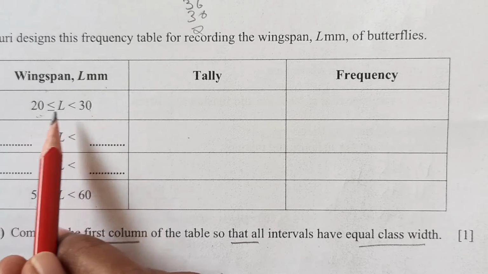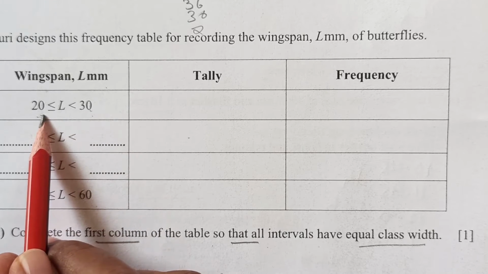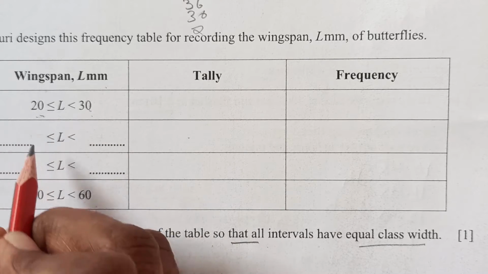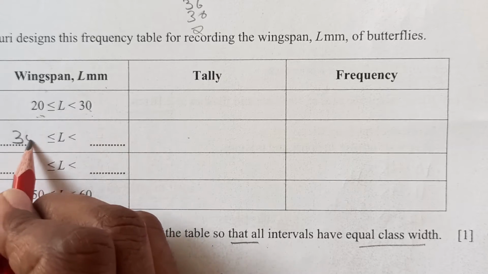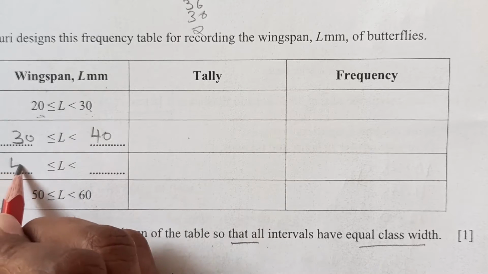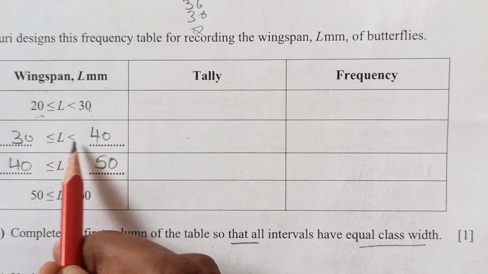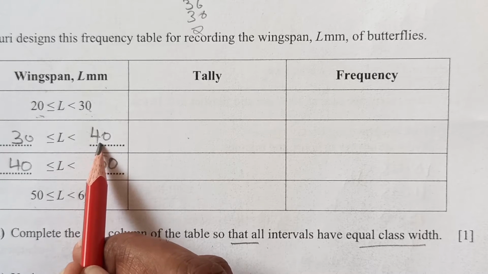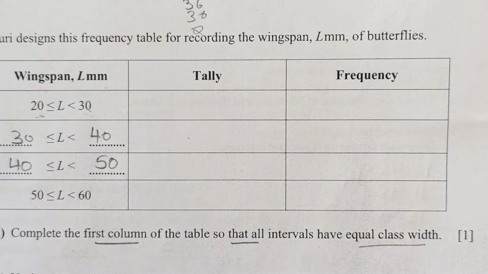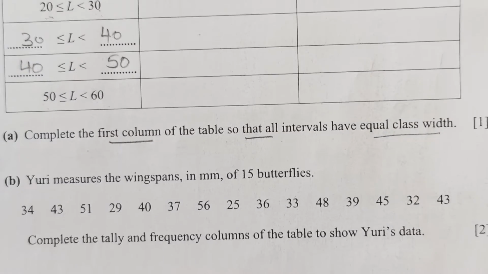For equal class width, you see this is 20 to 30. There is a difference of 10 over here. So then the next one will be 30 to 40, 40 to 50. Because there is no equal sign here, 40 will not be included here. 40 is going to be included in the next interval. So that is the first part of this one.